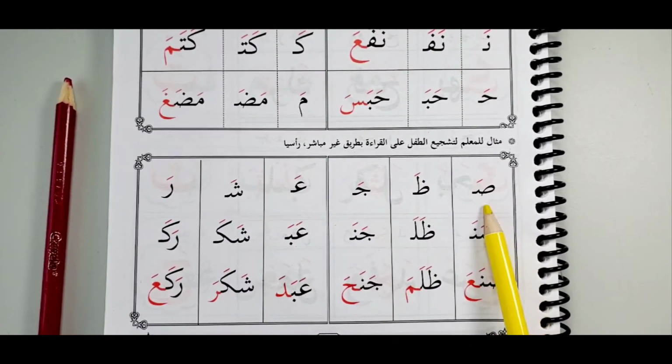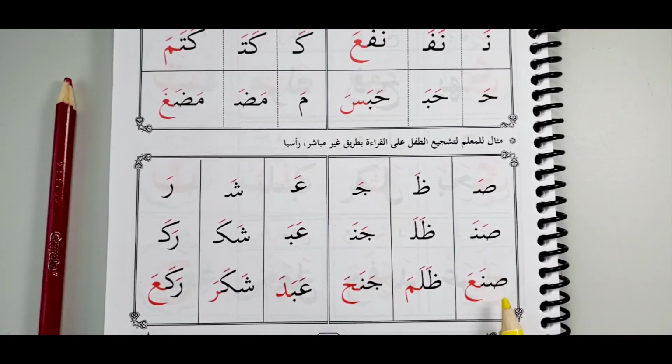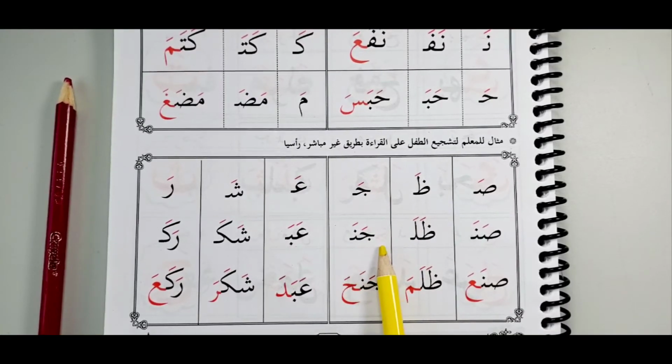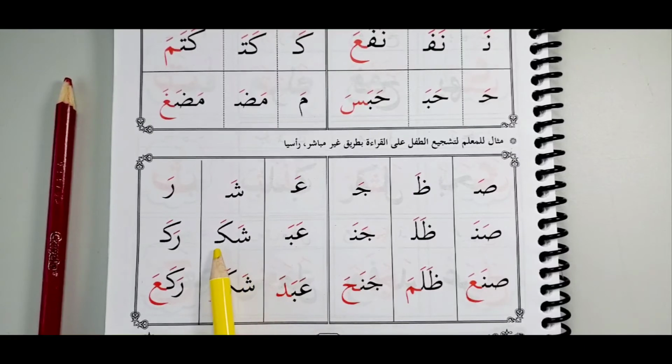طيب, saw, صنع. ظل, ظلم. جا, جنى, جنح. ع, عبا, عبد. شا, شكا, شكر. را, ركع.